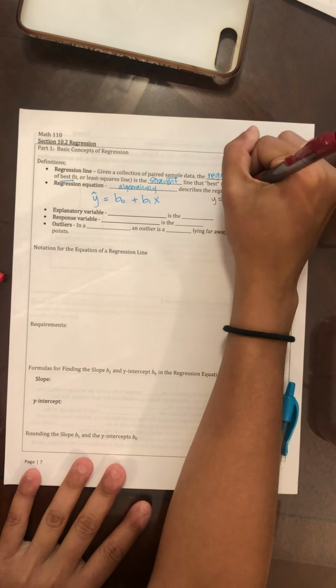All right, so here are some notations. I took this from the book and I really liked how organized it was. It talked about the y-intercept of a regression equation. I'm going to write reg eq for equation. I know, so original, right? Next is going to be the slope of the regression equation, and then the last one is the equation of a regression line. So we're going to go ahead and draw this out.